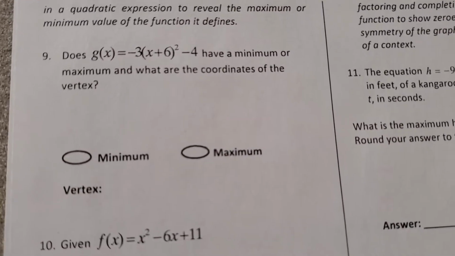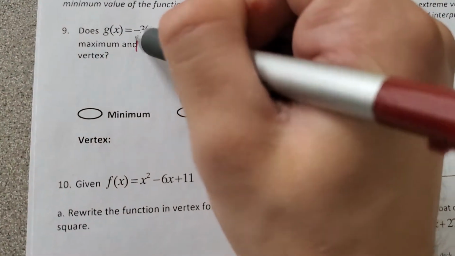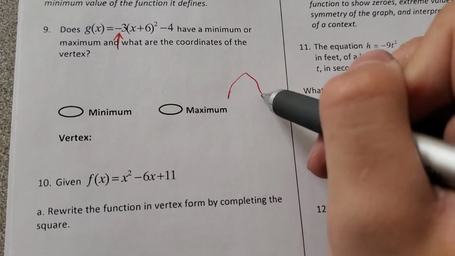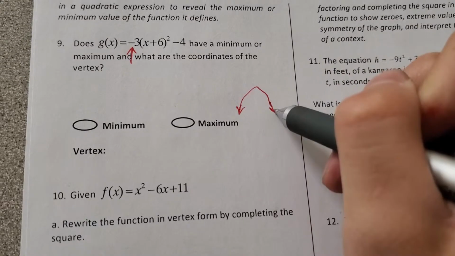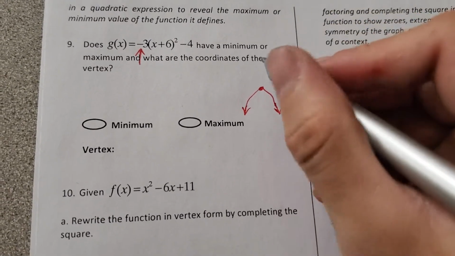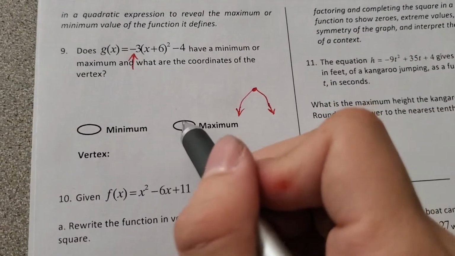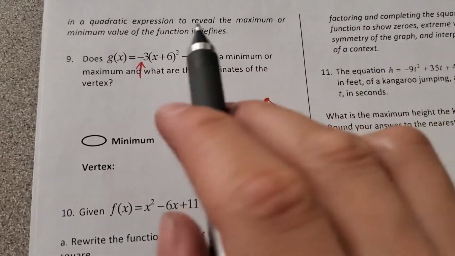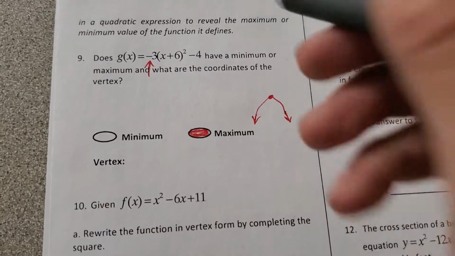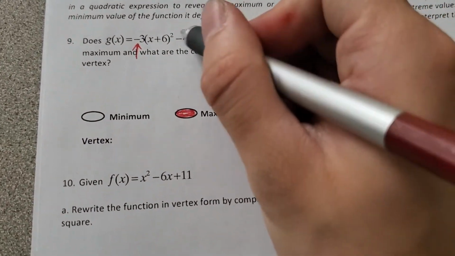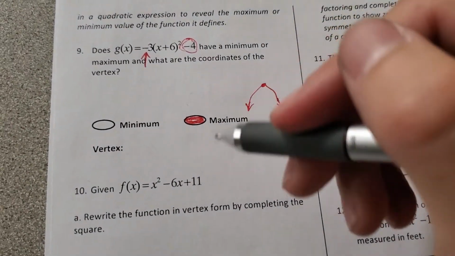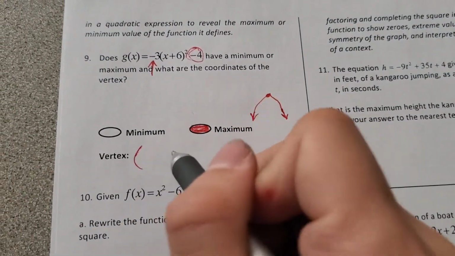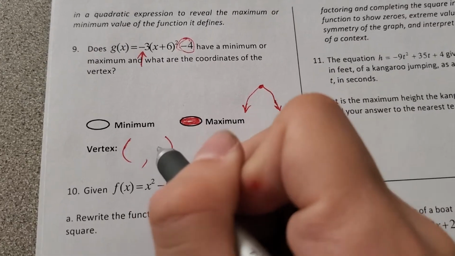That's pretty nice. Now, because of that negative, that means my graph is going to be an upside down u. If it's an upside down u, the highest point is called the maximum. So this graph is going to have a maximum because it's an upside down u. Now the vertex, remember, this number represents my up and down shift. That's pretty much my y value. My y value is going to be -4.